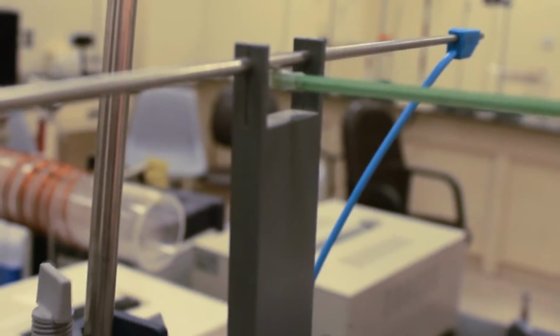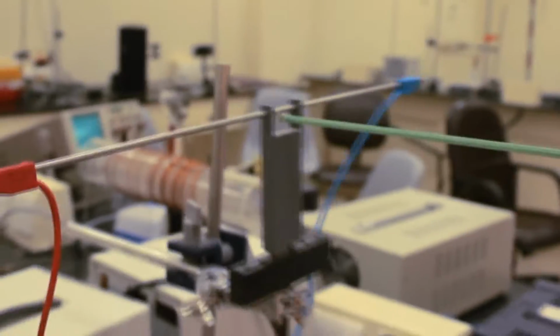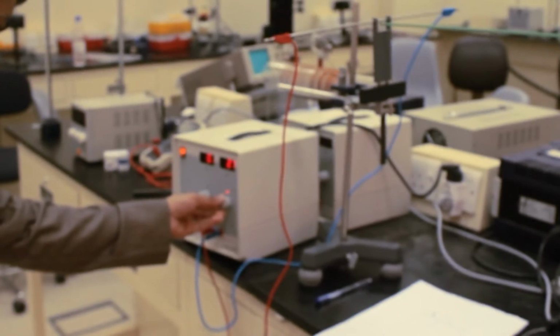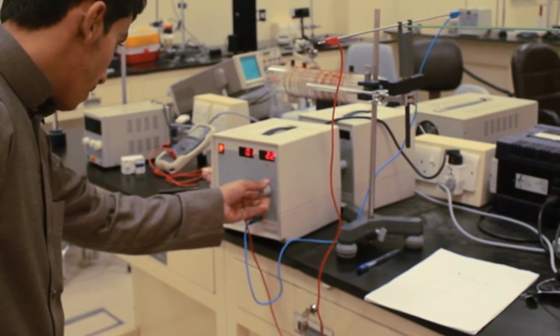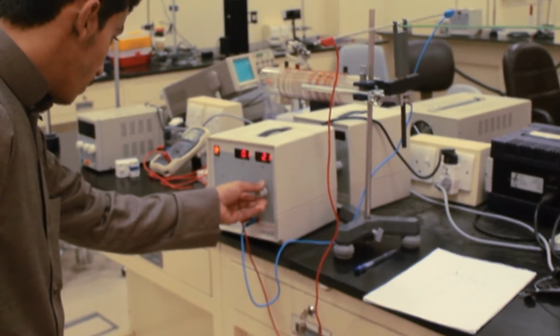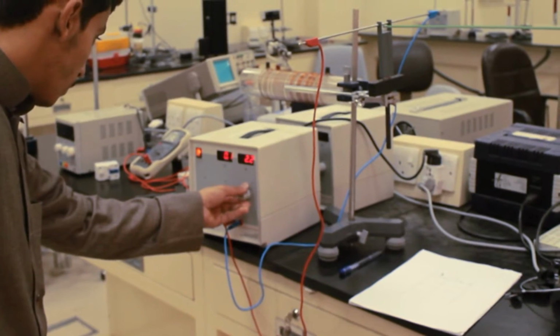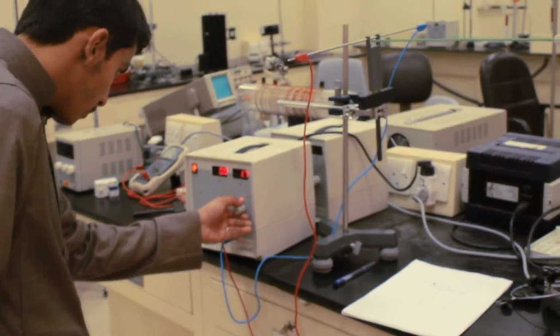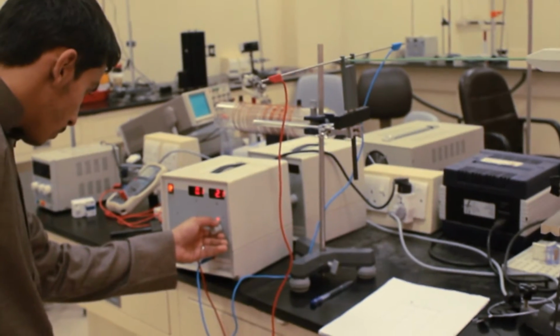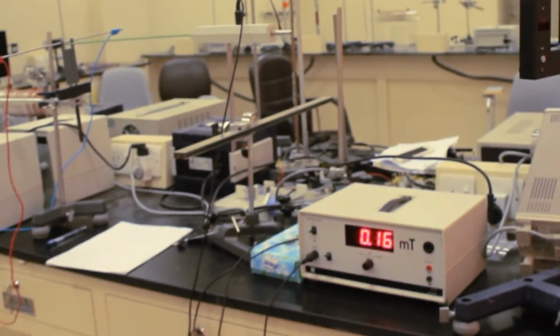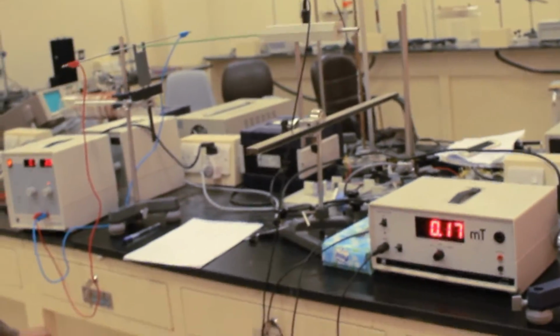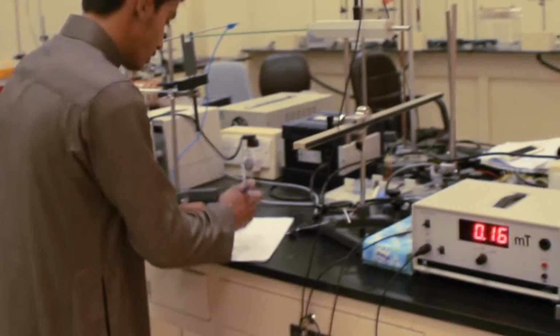This is the wire, and so we increase the current to 2 ampere, and we see here in this meter the value of the magnetic field is 0.17, the average.